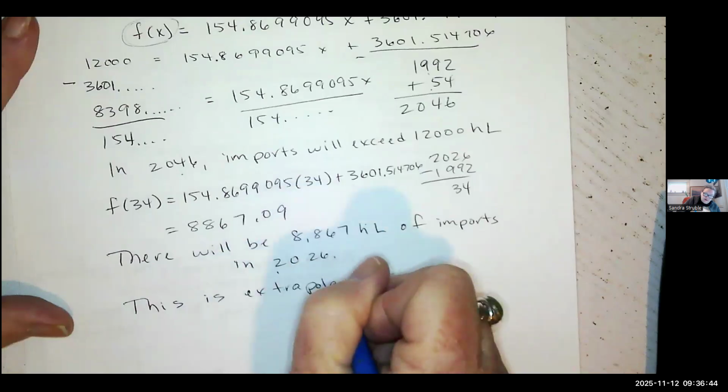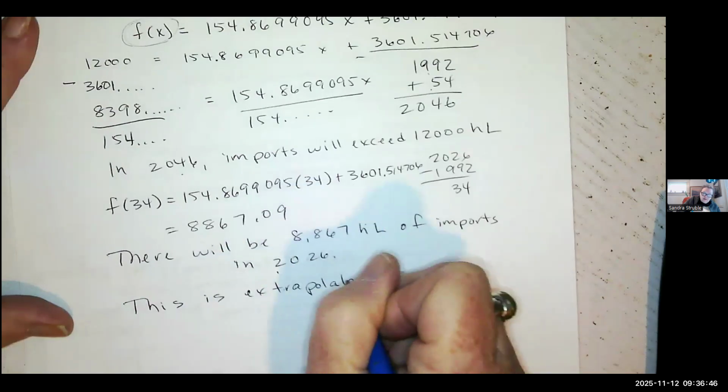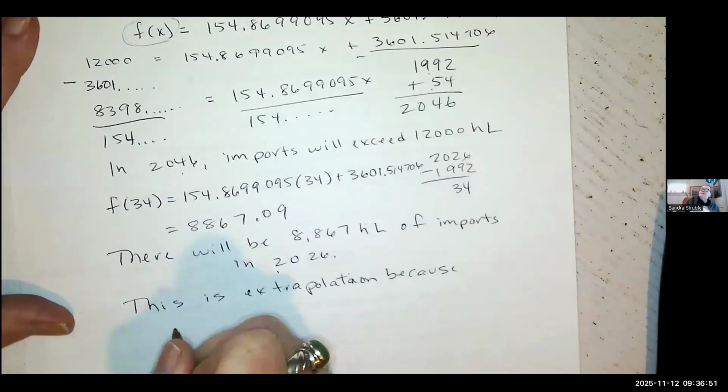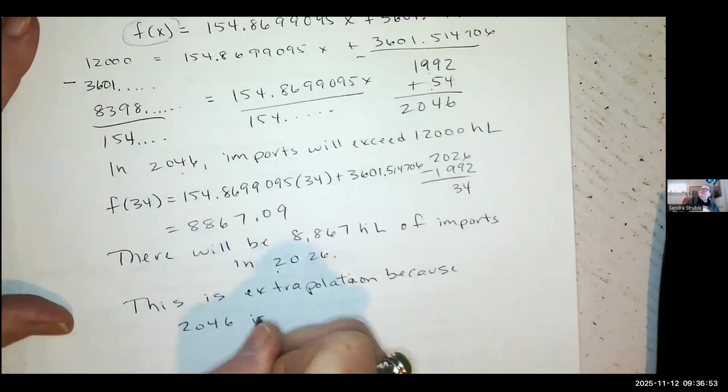Extrapolation, because 2046 is not in our domain.